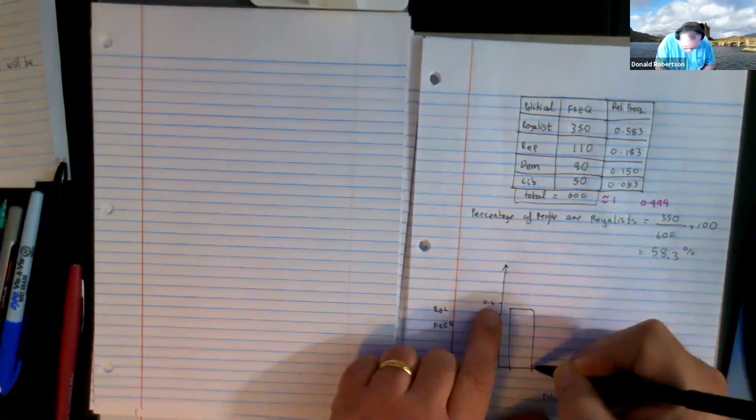Now, what you then do is, royalists. So you do a little mark here, a little mark here, and you put what you think 0.583 is. So I'm saying it's about here. Leave a little space. Republicans 0.183, which is about here.